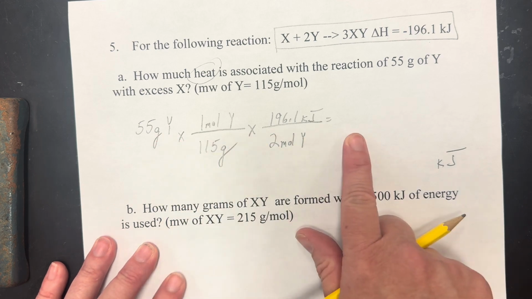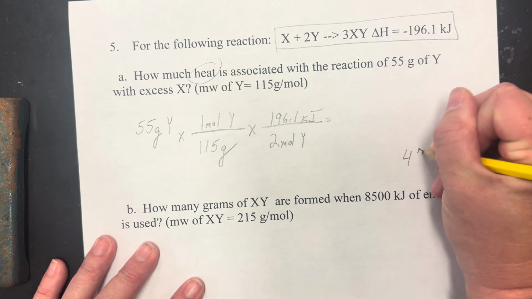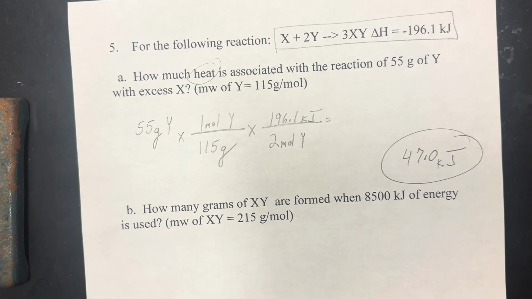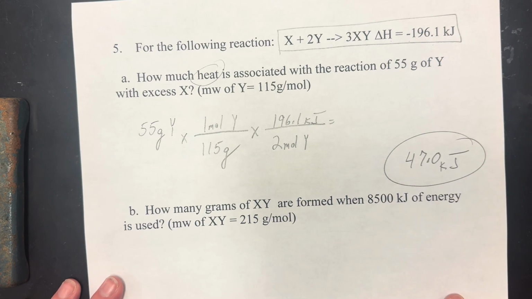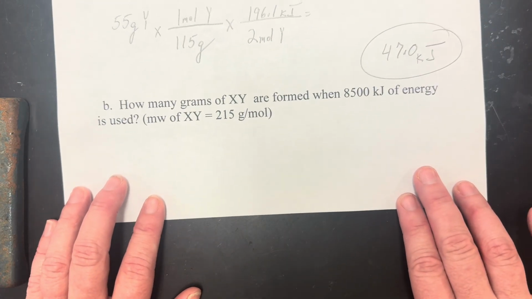So I'm going to go on ahead and put all of my values in, and you simply get 47.0 kilojoules as your final answer. That's how much heat is associated with this reaction. And again, I could continue and ask, is that heat given off or taken in? And you know it's given off because it is a negative delta H. It is exothermic. Okay, let's use the same balanced equation and just go in the other direction.